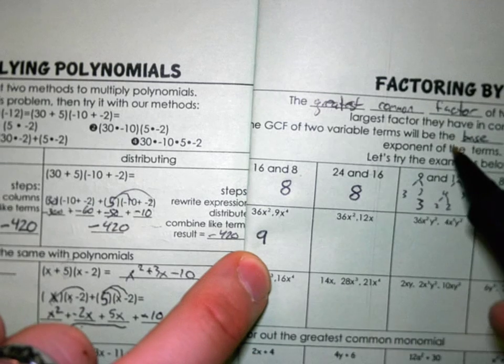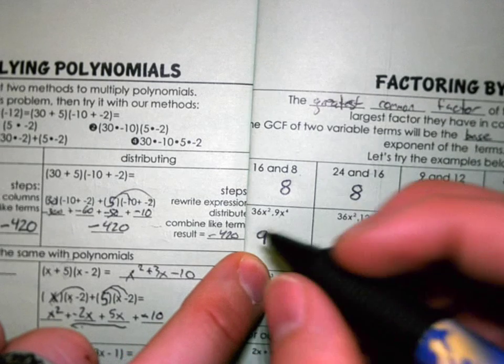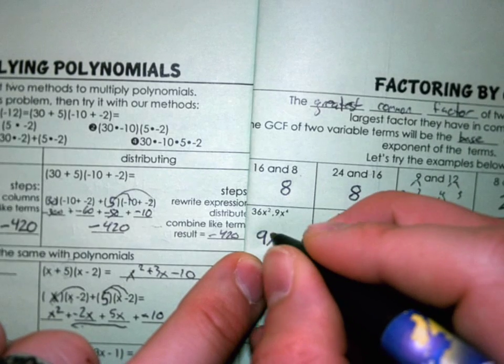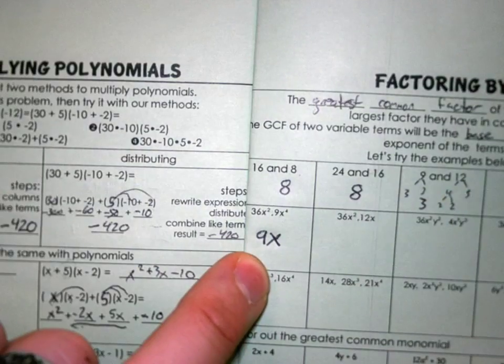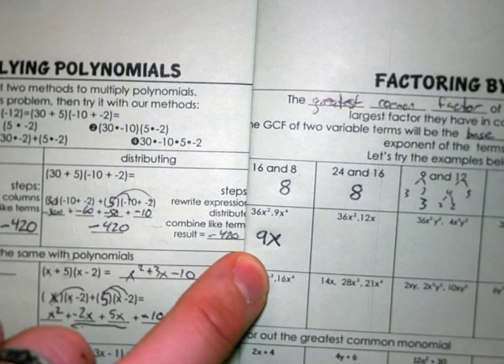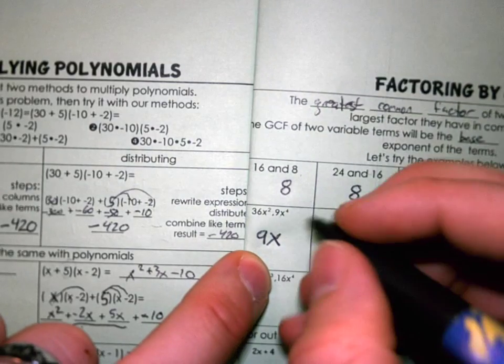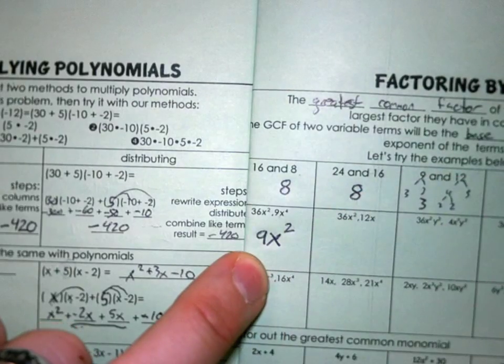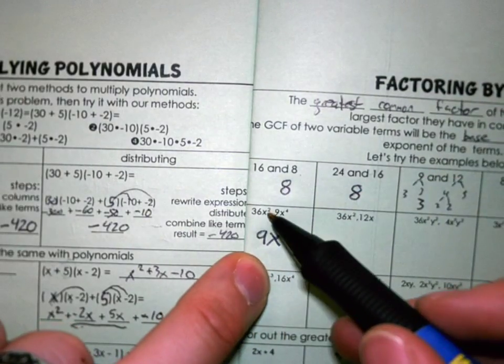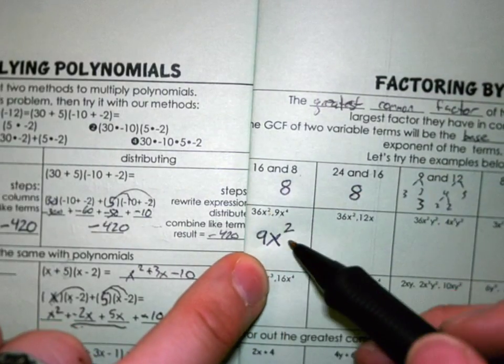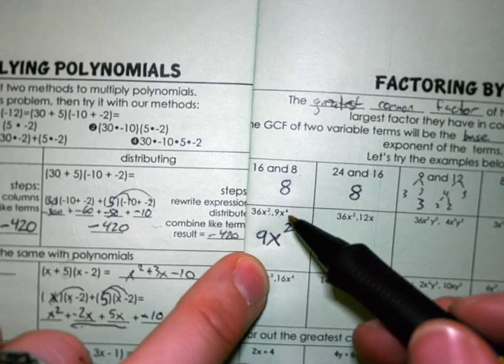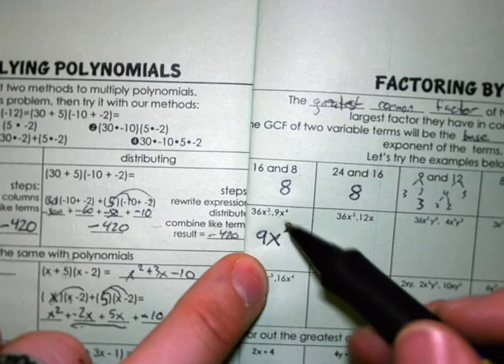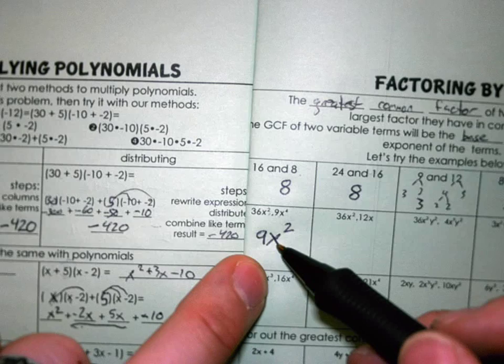Now it's talking about the bases must be the same, so you take the base, which is x, and you take the smallest exponent, 2. X squared goes into x squared. X squared also goes into x to the 4th, making x squared the greatest common factor.